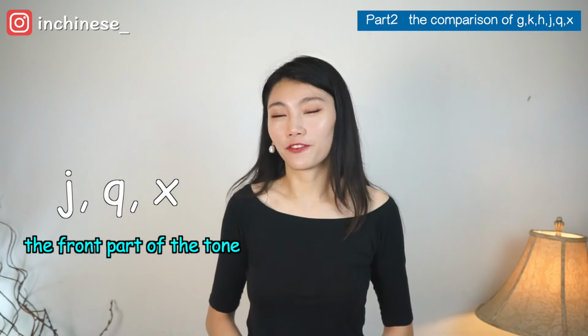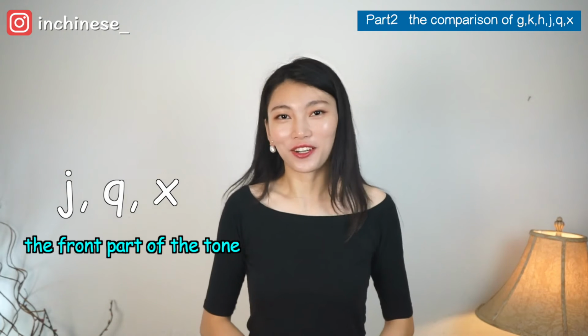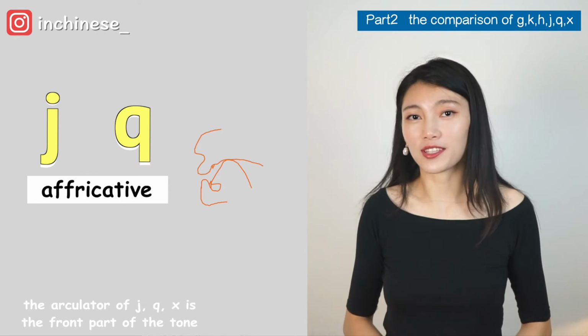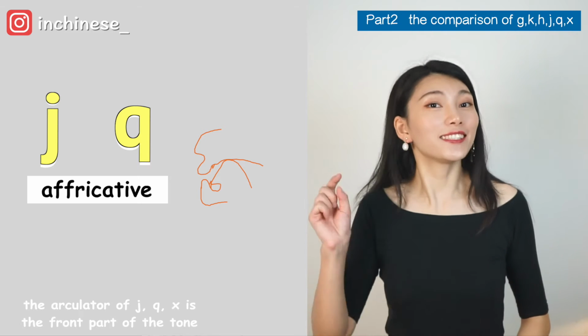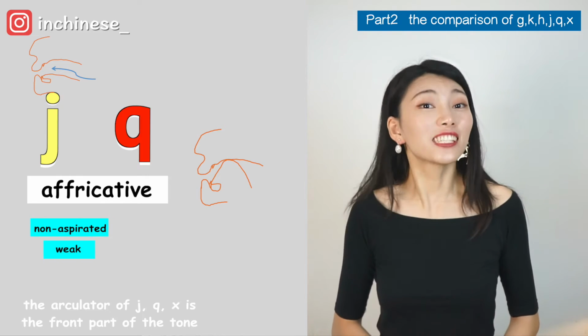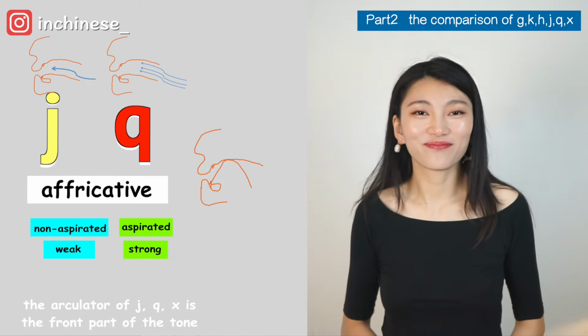The articulator of ji, qi, and xi is the front part of the tongue. I call them smiling initials. Let's talk about ji and qi first. They are both affricative sounds. The only difference is that ji is not aspirated with less air, and qi is aspirated with more air.